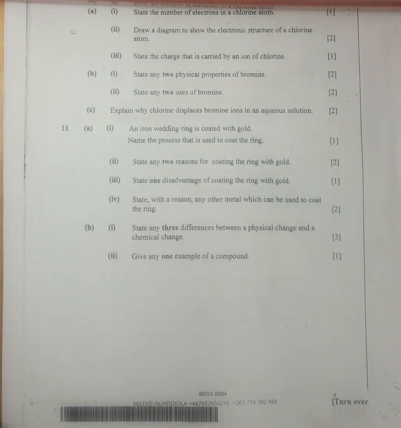Number 11, the process of coating an iron wedding ring with gold is known as electroplating. Two reasons for coating the ring with gold are: it helps to improve the durability of the ring, increasing the ring's resistance to corrosion. Gold plating is going to enhance the ring's appearance, giving it a luxurious and attractive look. And then the disadvantage is that it can wear off over time, exposing the underlying metal.